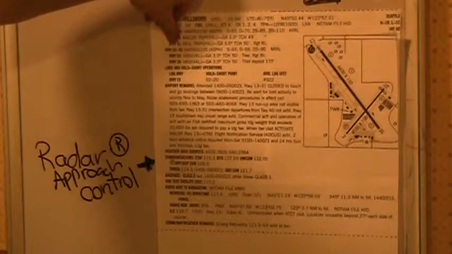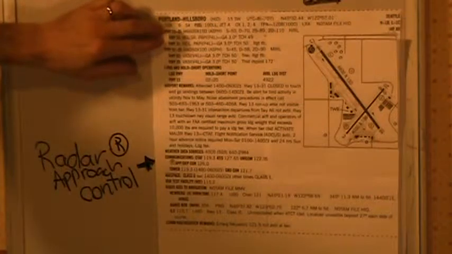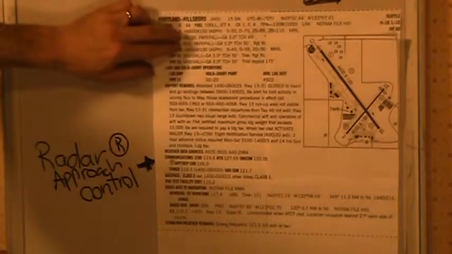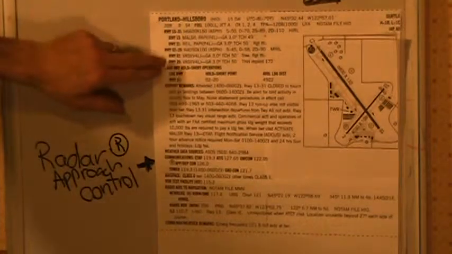Runway 31, on the other hand, has reels and a PAPI. So depending on which direction you come in, there are different services. You're going to see something different on your approach end. Same thing with this one.